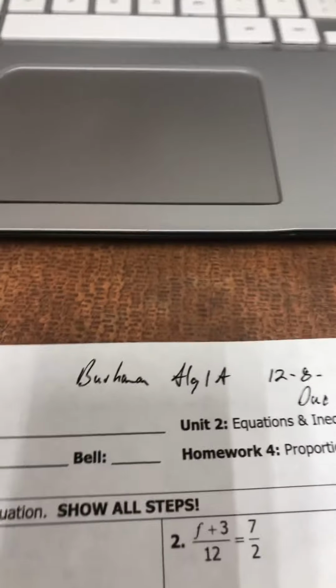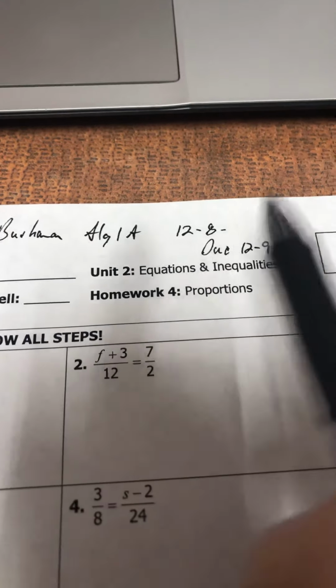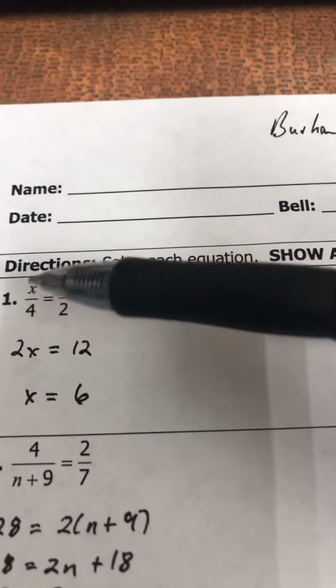I'm looking at this Unit 2 Homework 4, and I'm going to walk you through these and hopefully explain these as I go along.